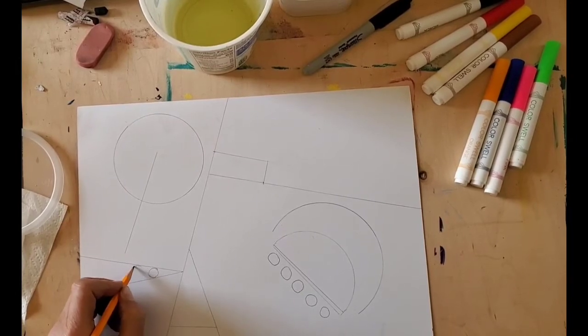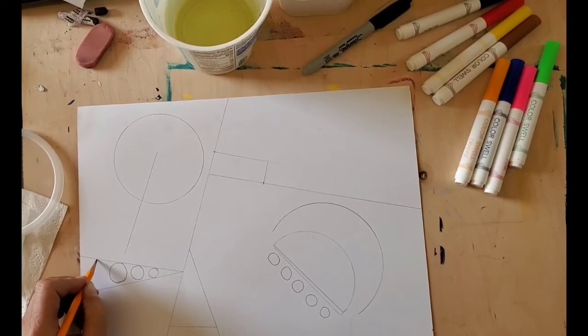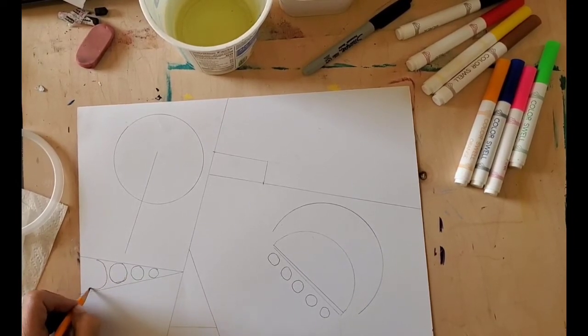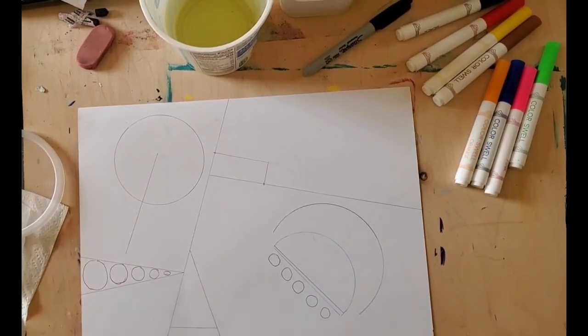I'm going to do circles that get larger in that space. A little bitty one right there.